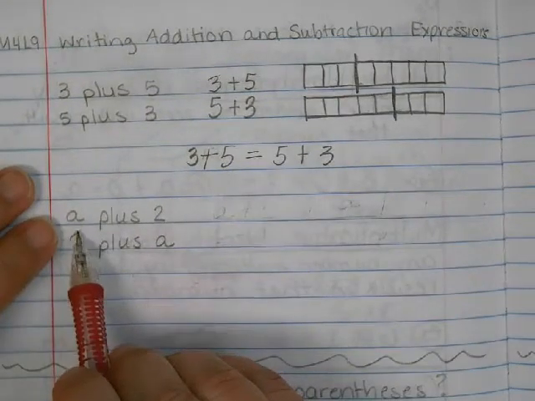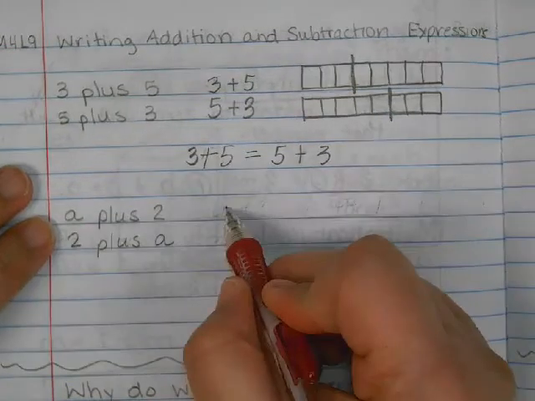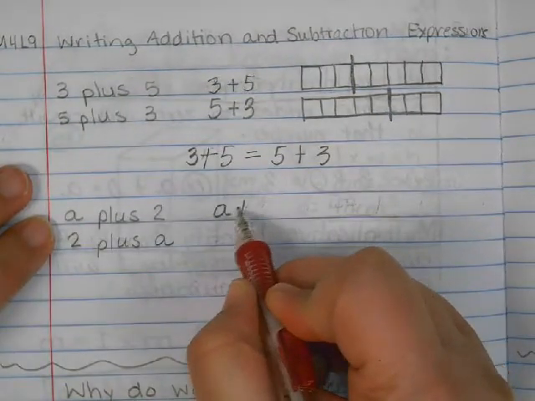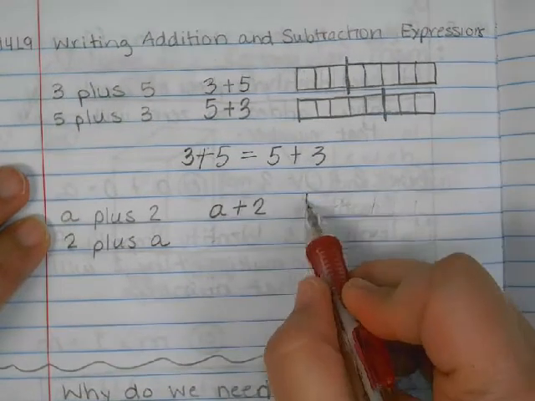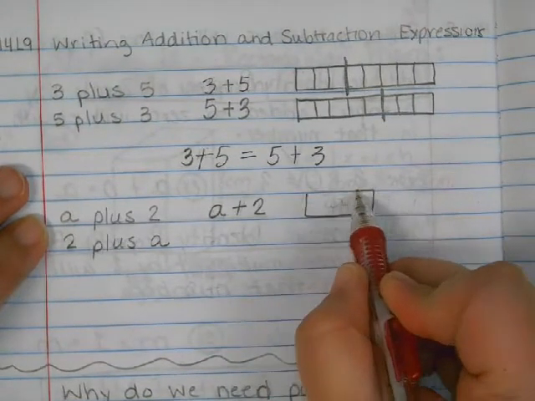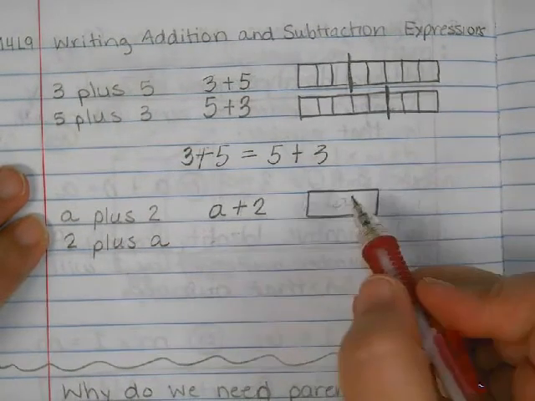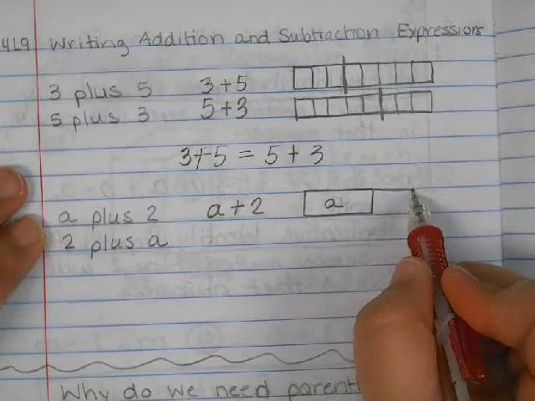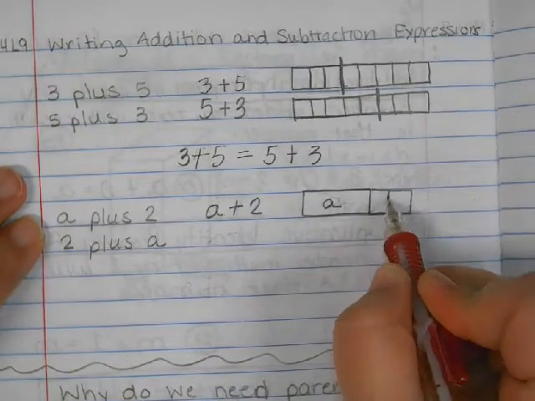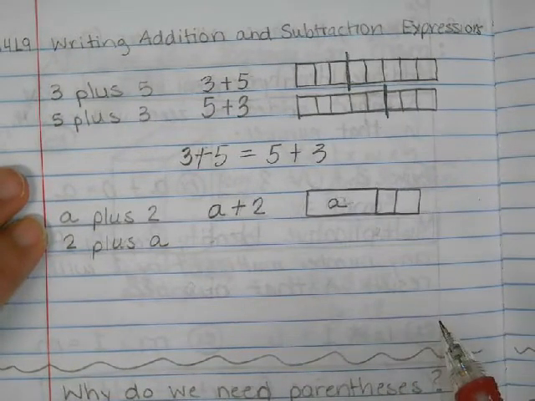Now we're going to look at if we have a variable in our expression, so a plus 2. So the first thing I'm going to do is write that as a number sentence. And since I don't know how much a is, I'm just going to represent that by an empty box with the letter a in it. But I do know how much 2 is, so I can just add on 2 boxes.